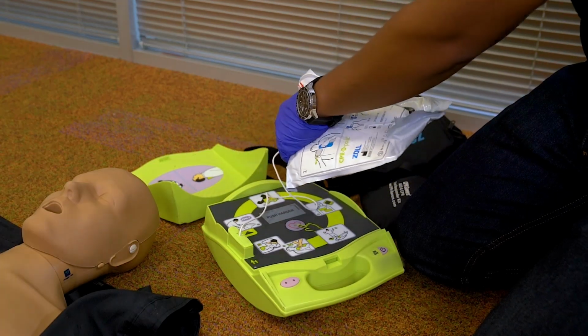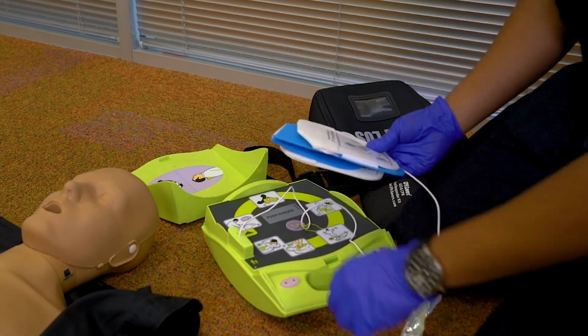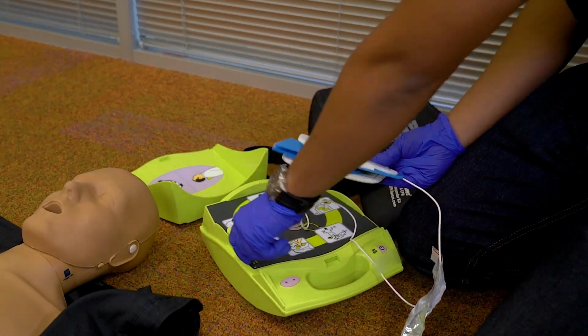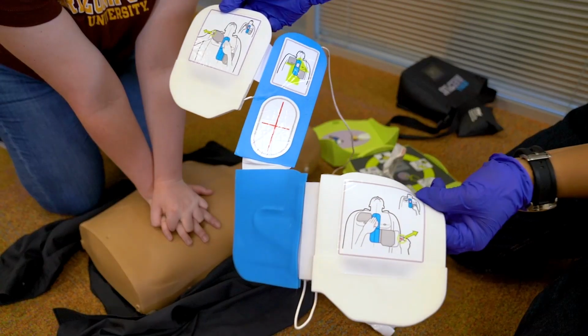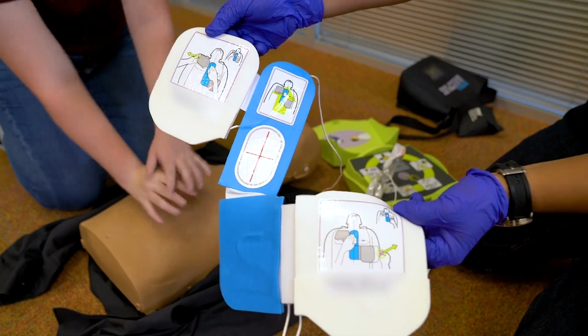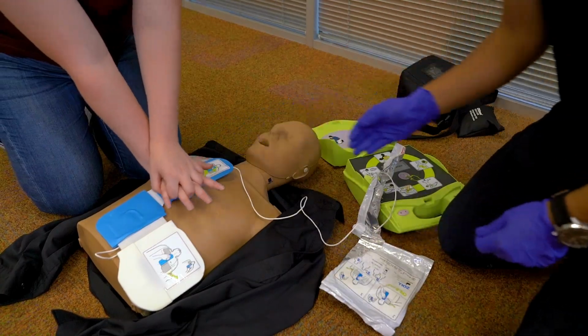Attach the AED pads and plug in the connector if necessary. At ASU, all AED pads should have the connectors already plugged in. Follow the instructions on the AED pads for proper pad placement. Place pads around or under any non-removable obstructions, such as a pacemaker.